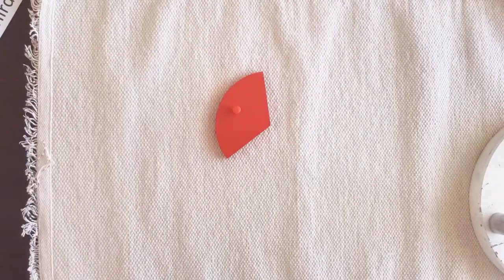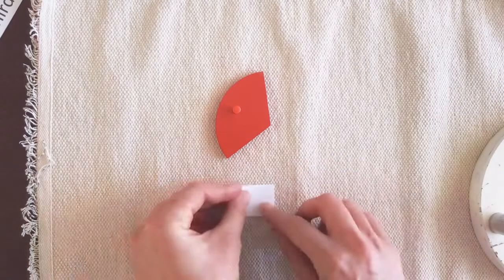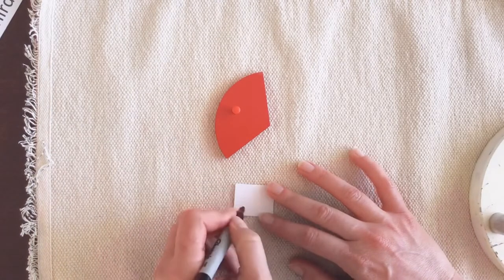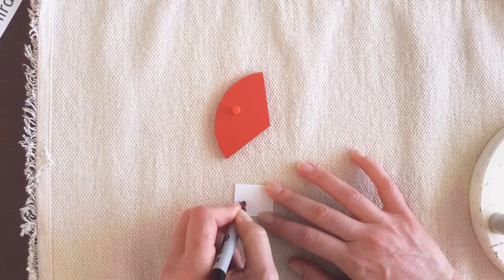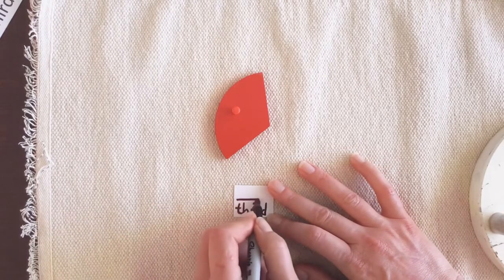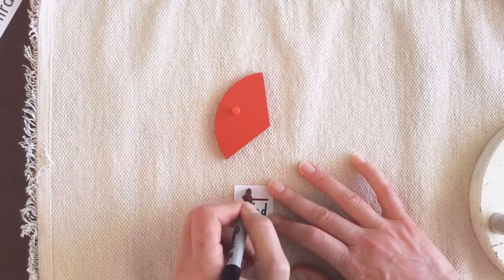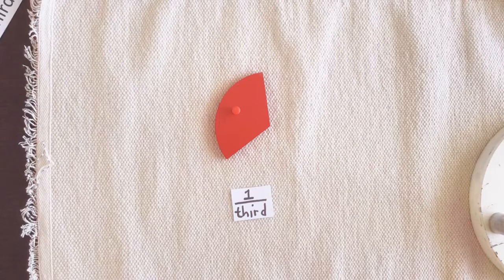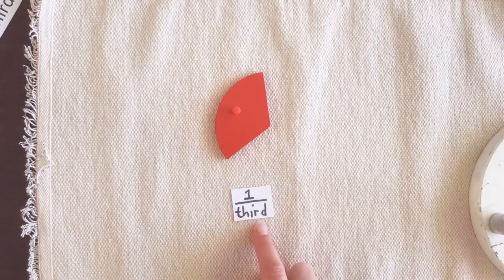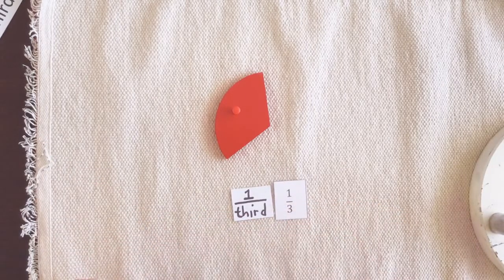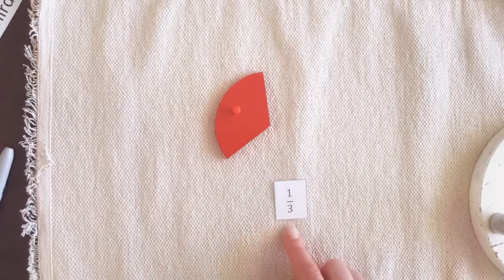I'm going to take one of them and write the family name, or the denominator. And there's only one of them, so instead of thirds, I'm going to write third. And I only took one, so I'm going to put the number 1 on top. So I have 1/3. Now, instead of writing out the word third each time, I can replace it with the number 3. So this also says 1/3.